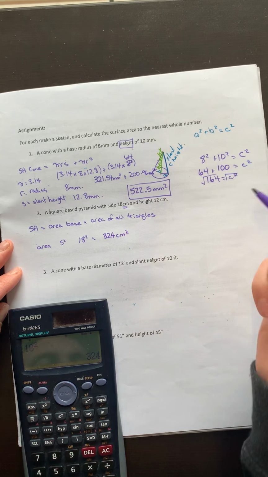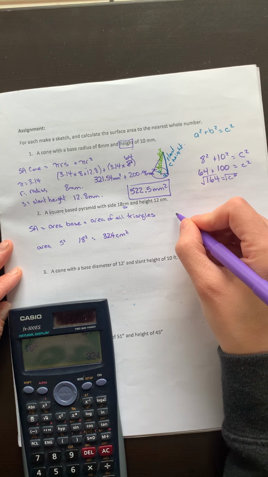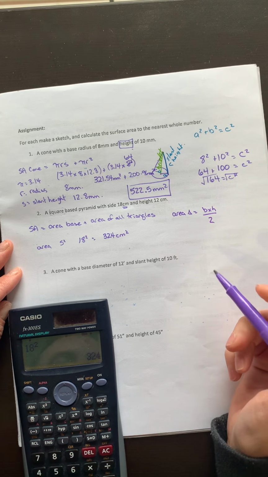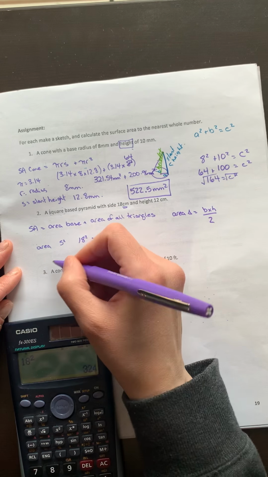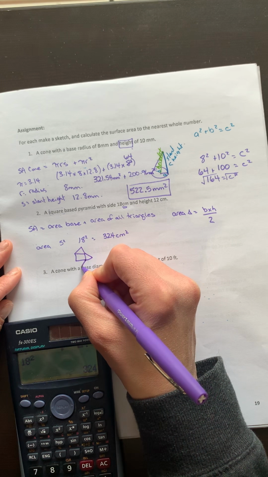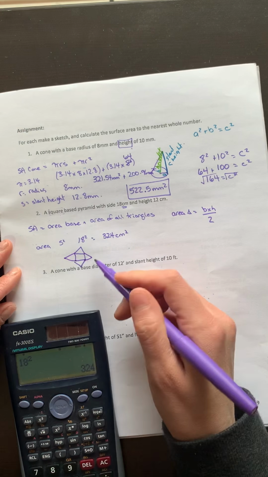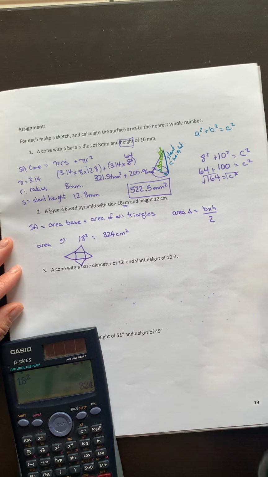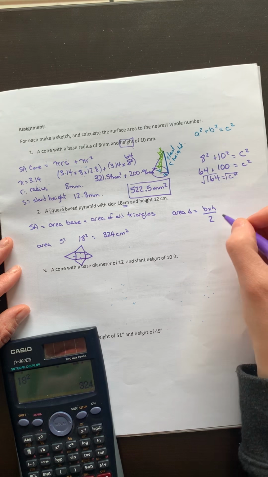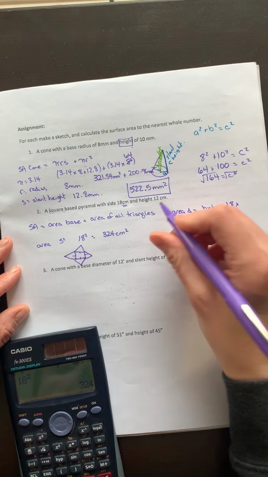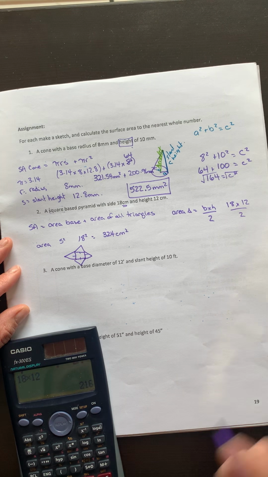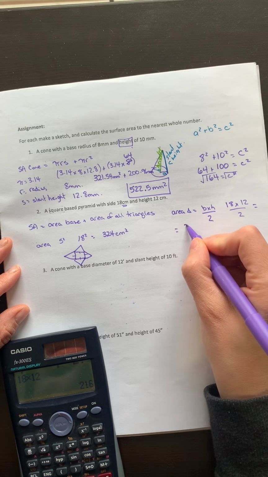Now I can find the area of my triangles, okay? So the area of a triangle is equal to base times height divided by 2. And I'm going to have 4 triangles because with a square-based pyramid, remember that we have 1 triangle per side of the base. So my base is going to be 18 because it's a square, so all my sides are the same length. So I'm going to have 18 times 12 centimeters, which is my height, divided by 2. So 18 times 12 is 216. I'm just going to put this over here.